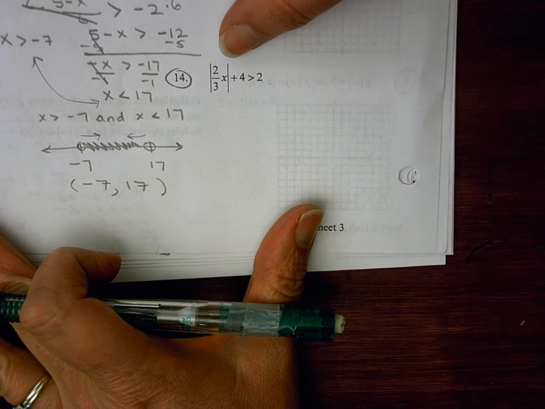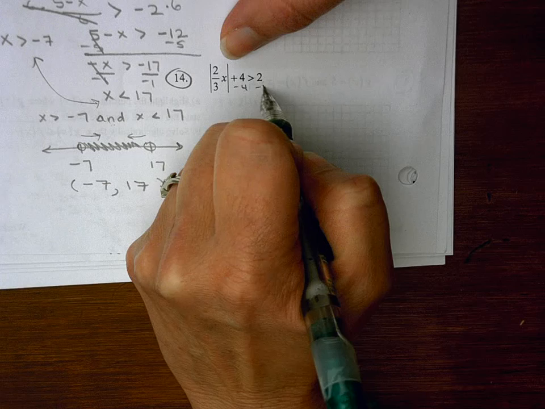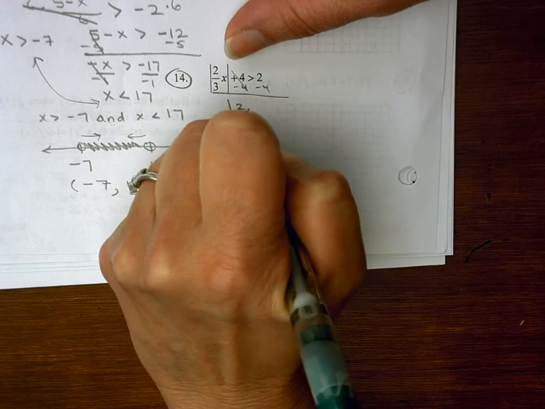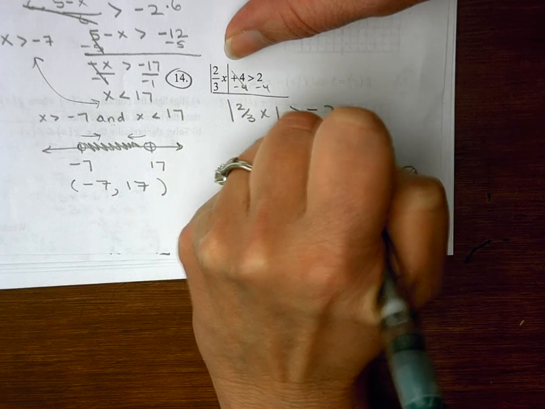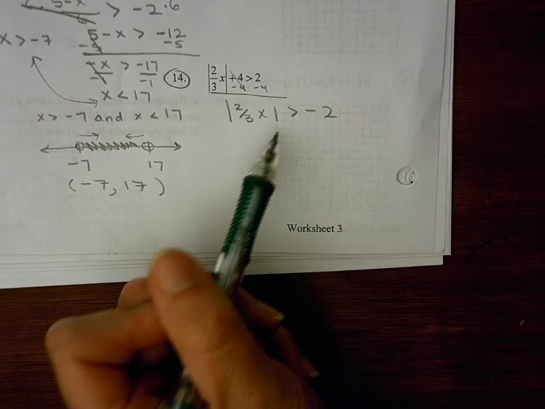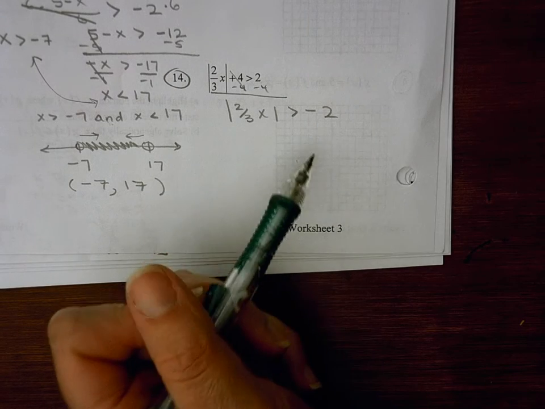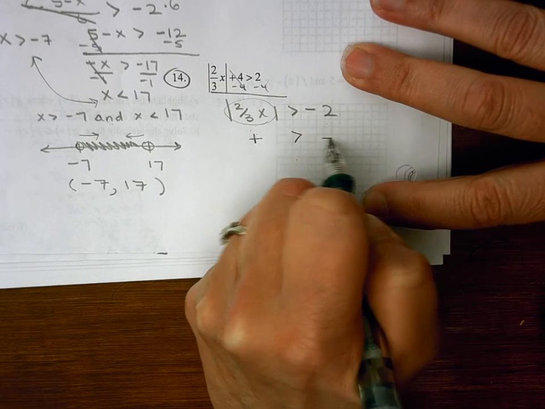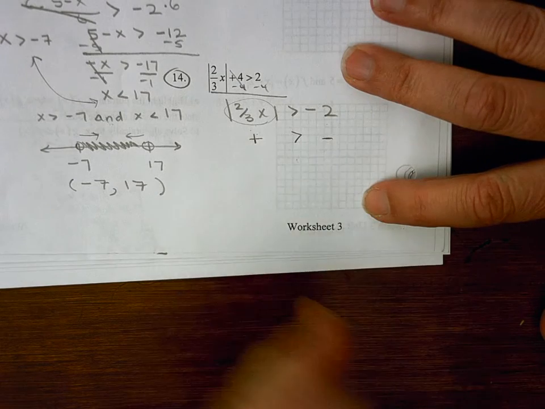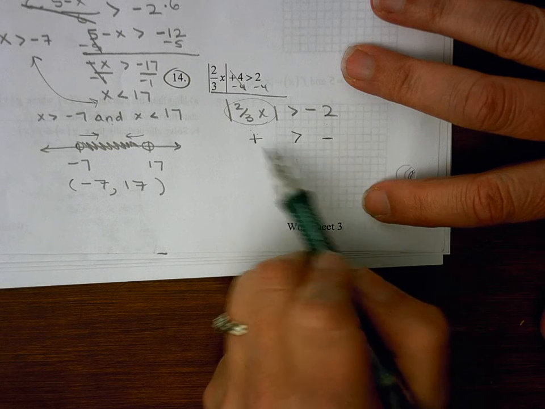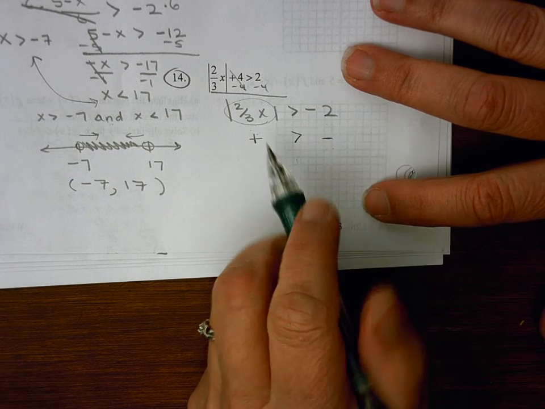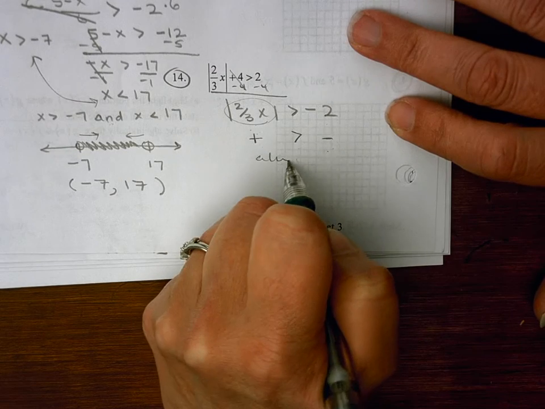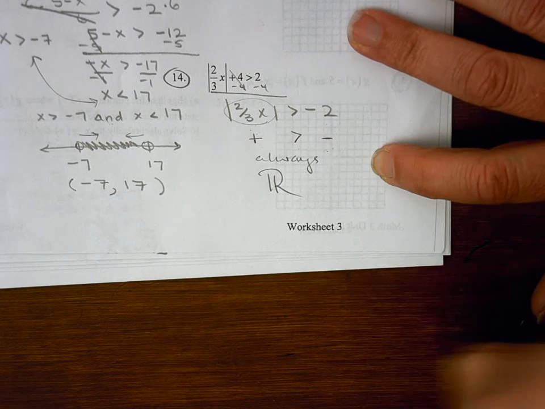So step 1, isolate the absolute value. So I'm going to subtract the 4. So for this one right here, I have a negative number, so that means I have a special case. So I know the absolute value is always a positive, and then this is a negative. So then I ask myself, is it always or never? So is a positive always greater than a negative, or is a positive never greater than a negative? And it's always, right? A positive is always greater than a negative. So then my solution would be all real numbers.